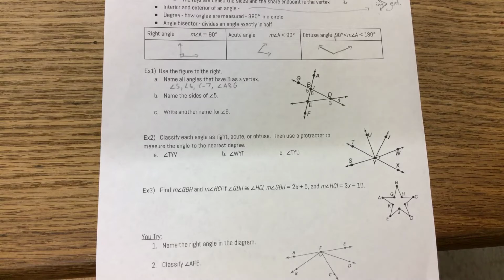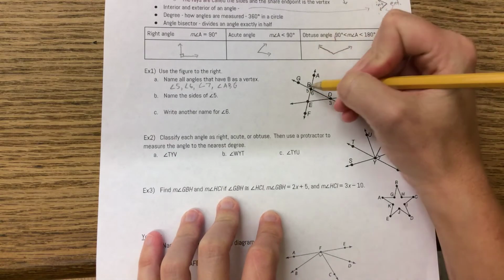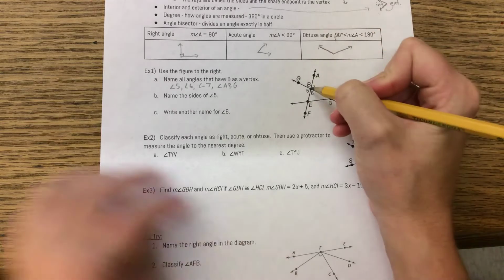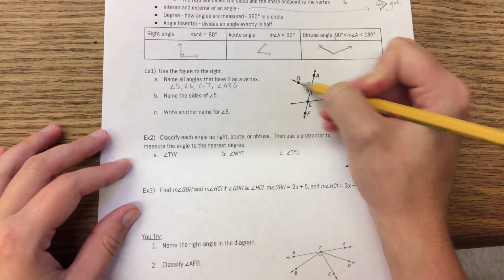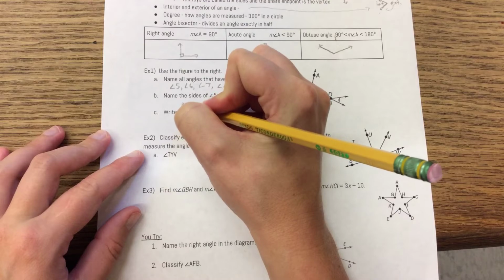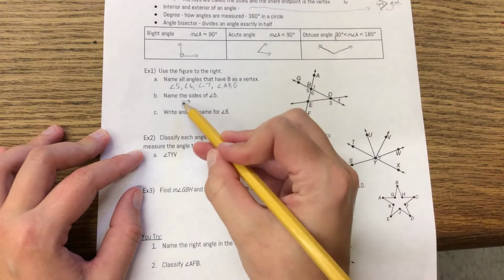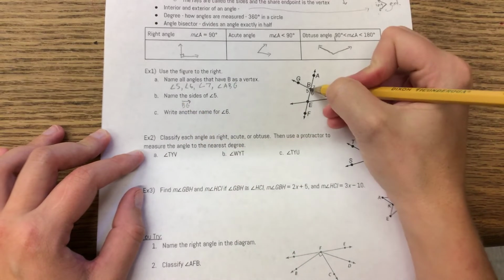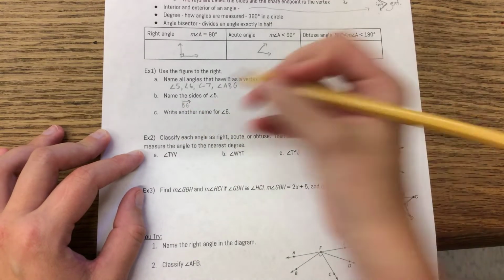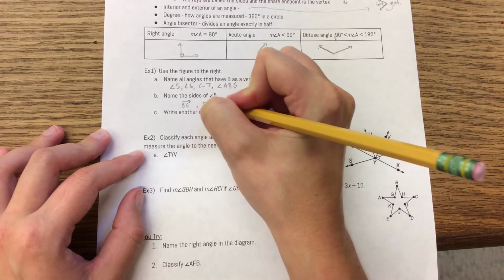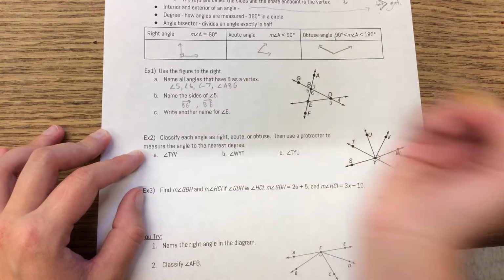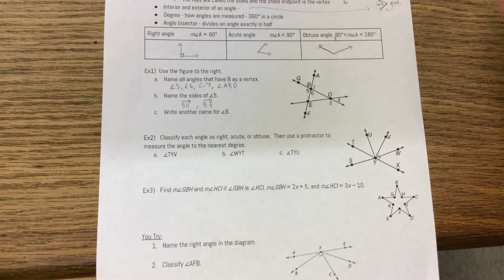Okay, part B says name the sides of angle 5. So the sides of angle 5 there, if I look at angle 5, that's right here. I have that spot and that spot. So I'm going to call this ray BG. And we're going to put the arrow on one side. That is geometry language for saying that this is a ray. And then BE or BF would be the other one. I'm going to use BE. If you want to use BF, that's fine too.